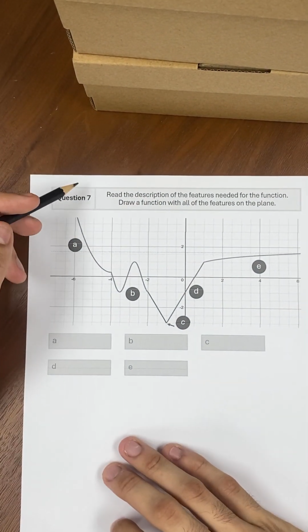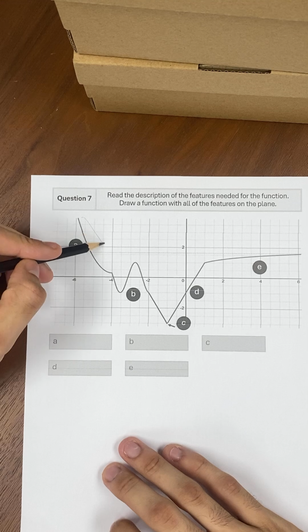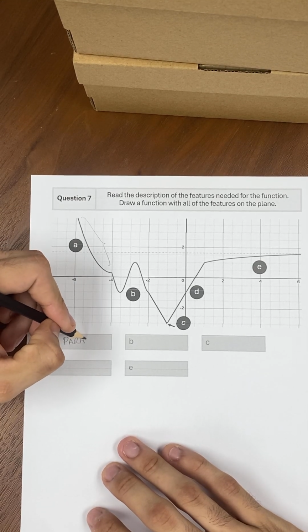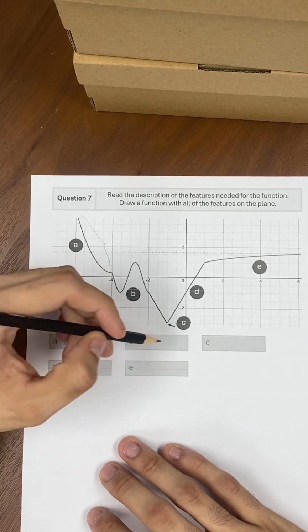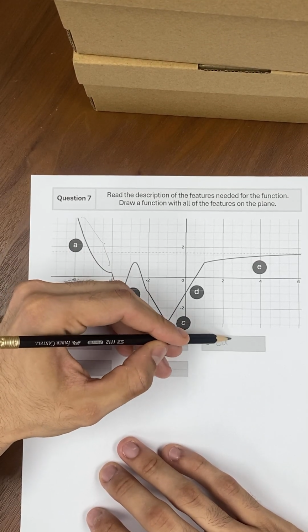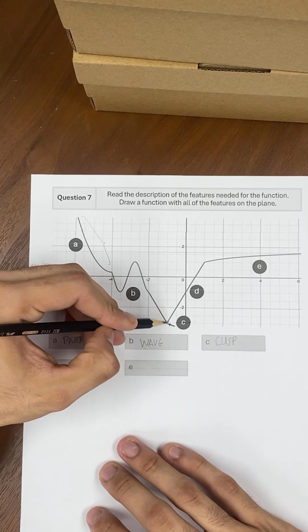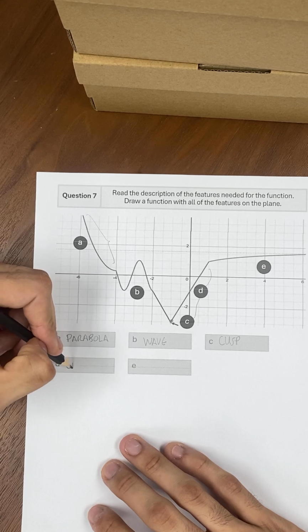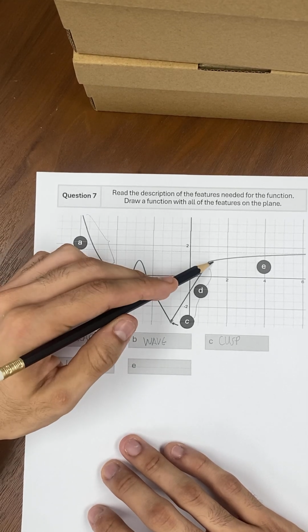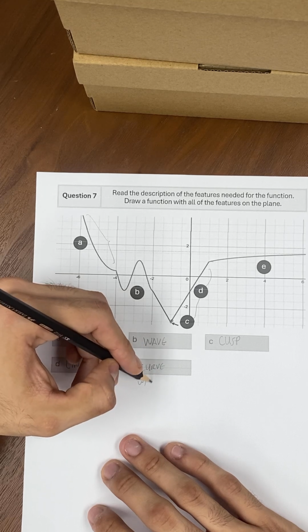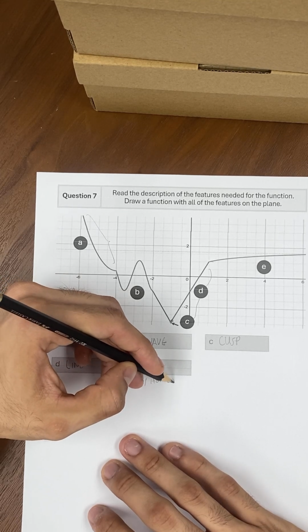For question 7, we just need to remember the names of these features. The first feature is called a parabola. The second feature is a wave. The third feature is called a cusp, which is this little point right here. The fourth feature is a line, a straight line. And the fifth feature is a curve with horizontal asymptote.